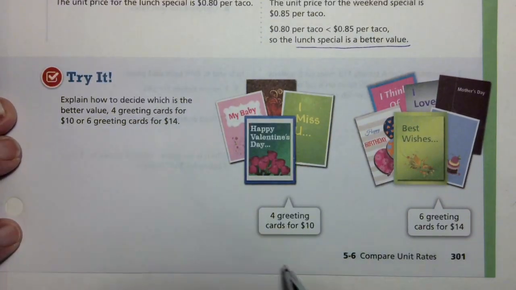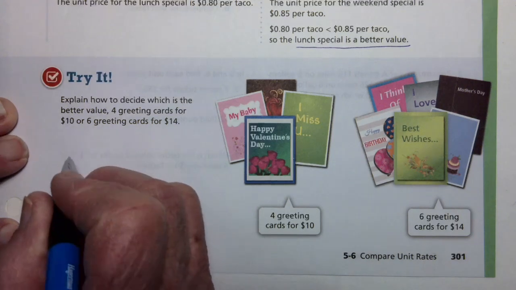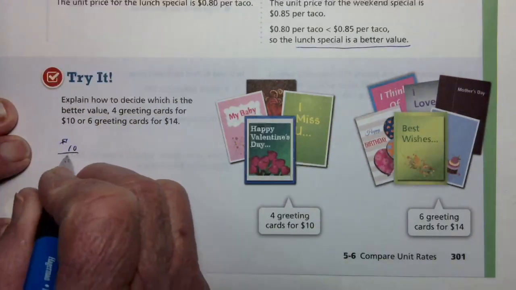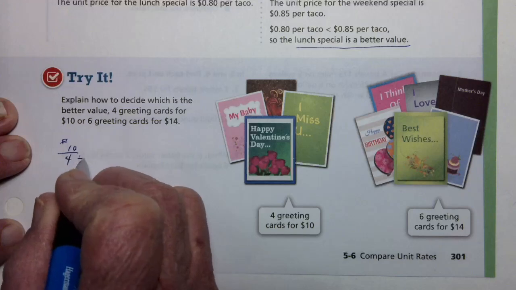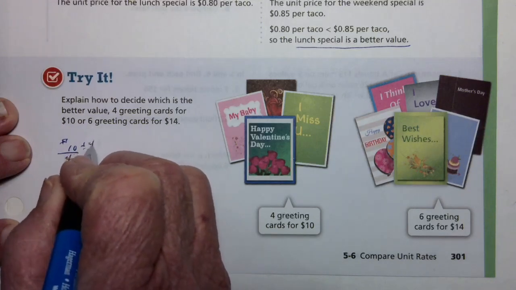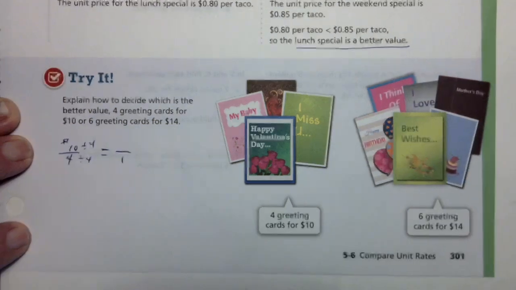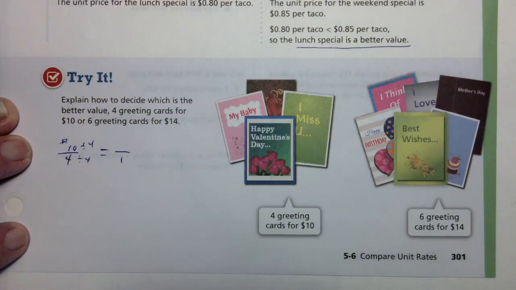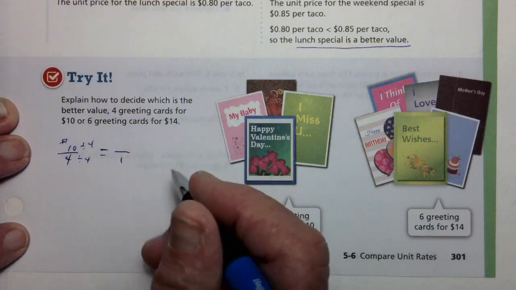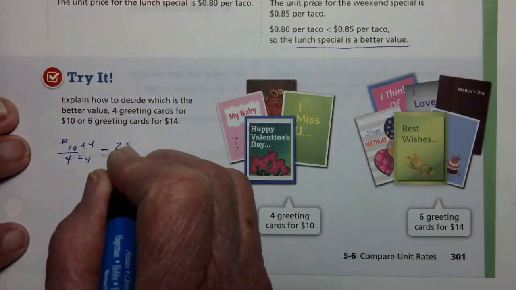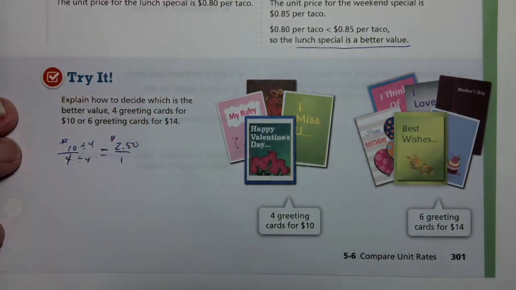All right, let's try it. Explain how to decide which is a better value. So I need to know the price of one card. I know $10 for 4. So I need to divide this by 4 and divide this by 4. I need to know how much it is for one card. So what is 10 divided by 4? $2.50 for one card.